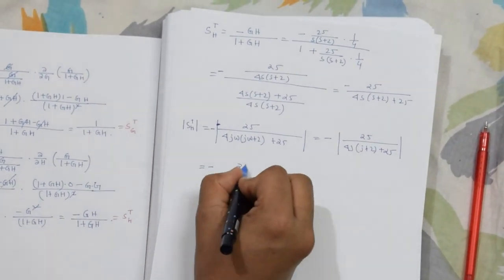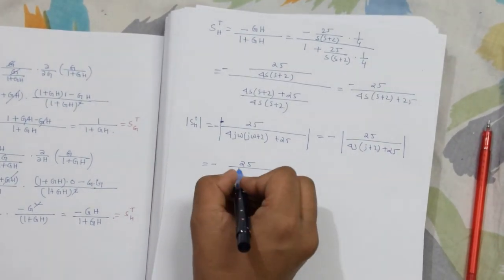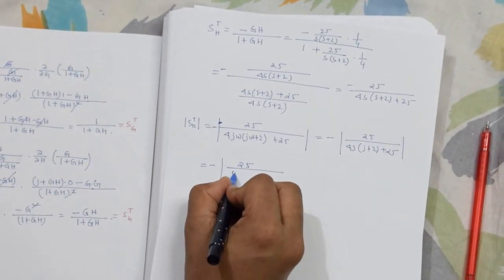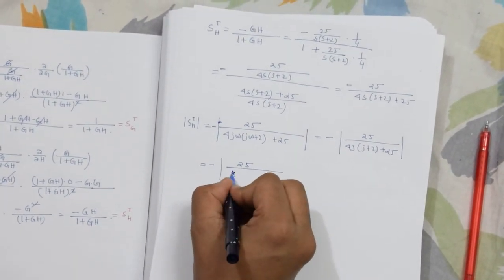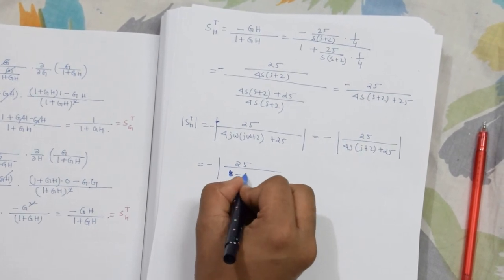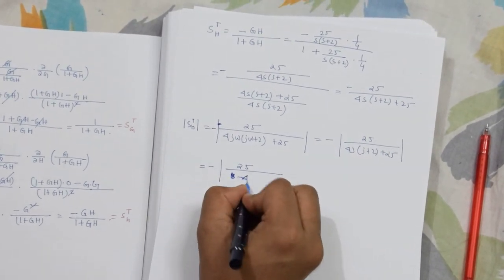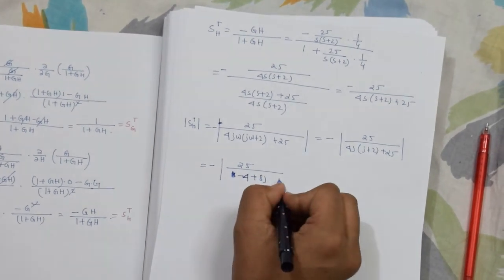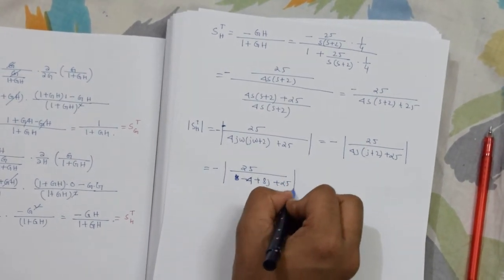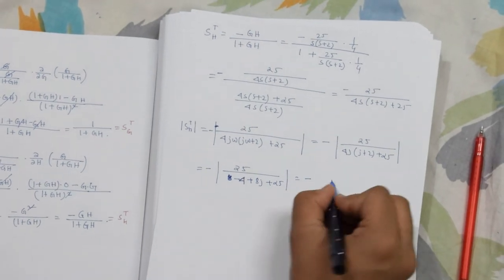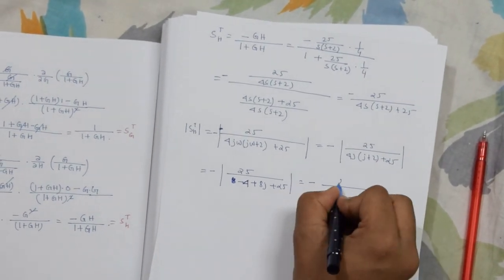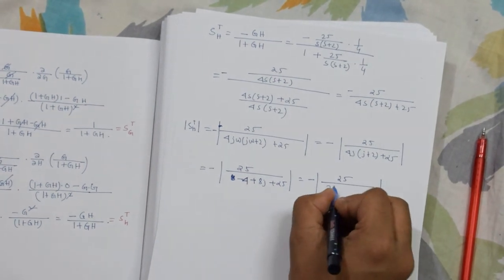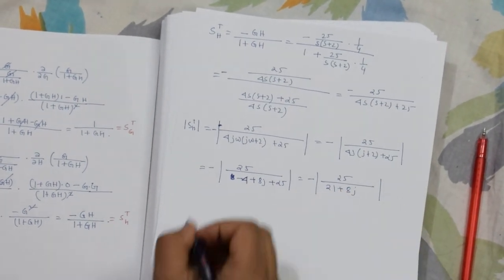It is 25 by, minus 4 means 4j square, it is minus 4 plus 8j plus 25, which is mod of 25 by (21 plus 8j).